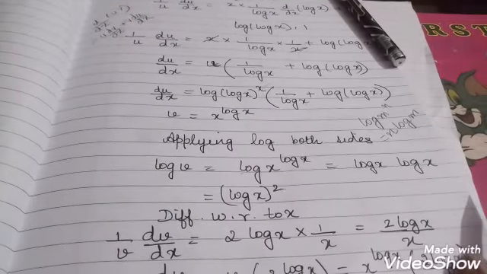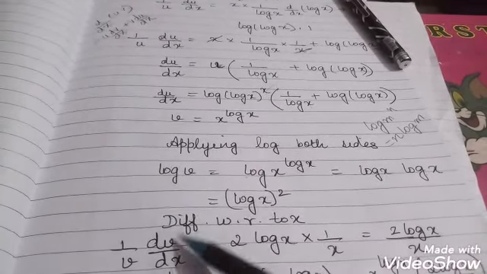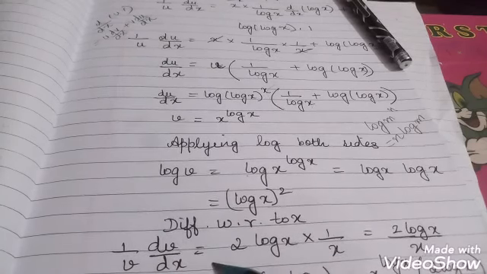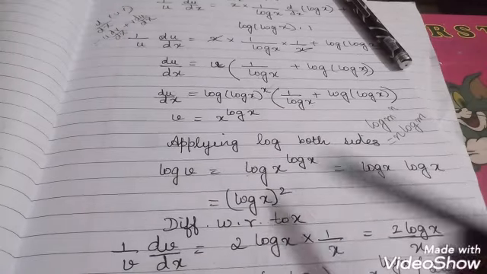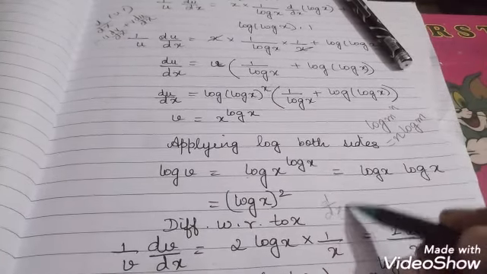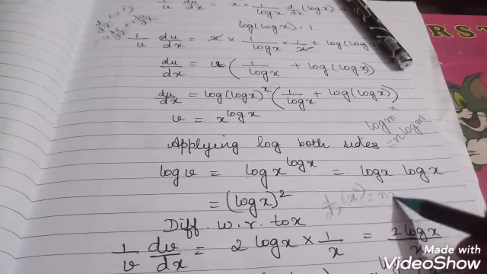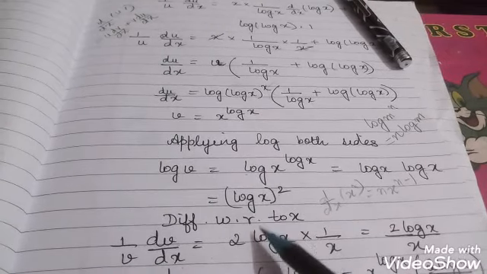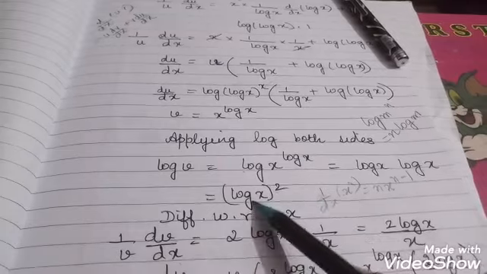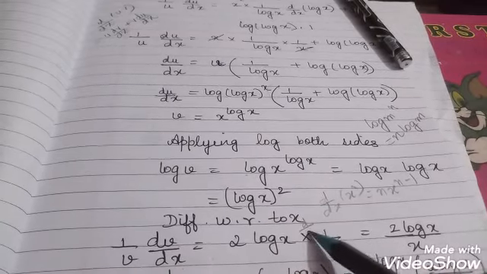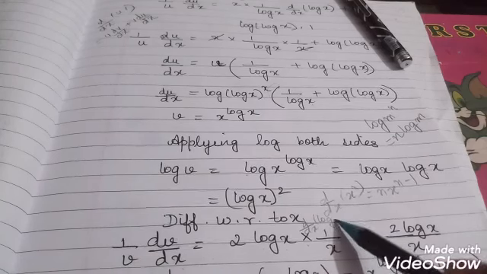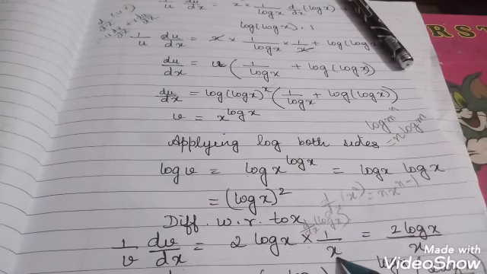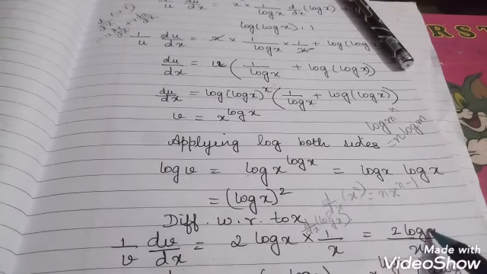Got it? Now differentiate it with respect to x. So when I differentiate it with respect to x, what will I get? It's 1 by v into dv by dx is equal to, so here when I differentiate this one, I'll just differentiate it like this first. d by dx of x power n, what is it equal to? n x power n minus 1. So when you differentiate it, you get 2 into log x into again d by dx of log x. By using the chain rule here, what is d by dx of log x? It's nothing but 1 by x. This is what you have here. Now this is equal to 2 log x by x.